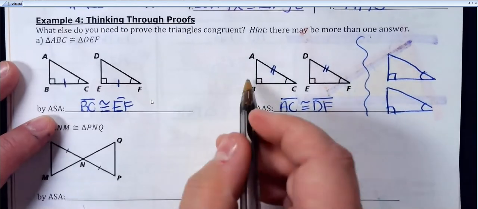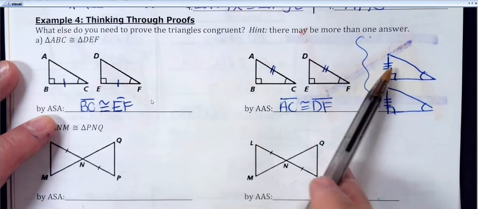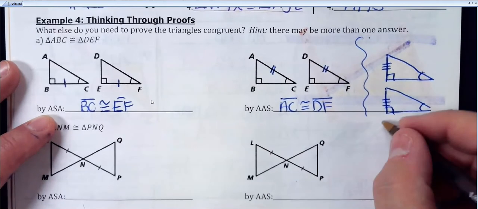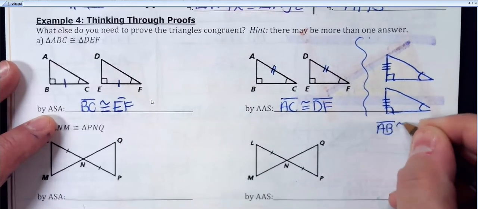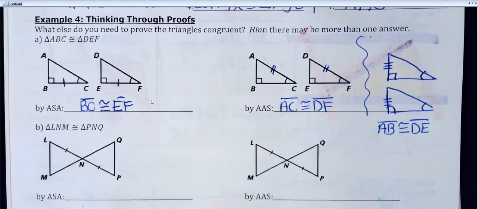If I would have had, I'm going to go 1, 2, 3, 1, 2, 3. This side, which on that original picture, that would be AB and DE. That actually has two possible answers to that question, because if I had that set of sides, that would also be angle, angle, side. So when you have angle, angle, side, there's sometimes two different places that side can be, depends on the diagram that you have. Okay, now same question.